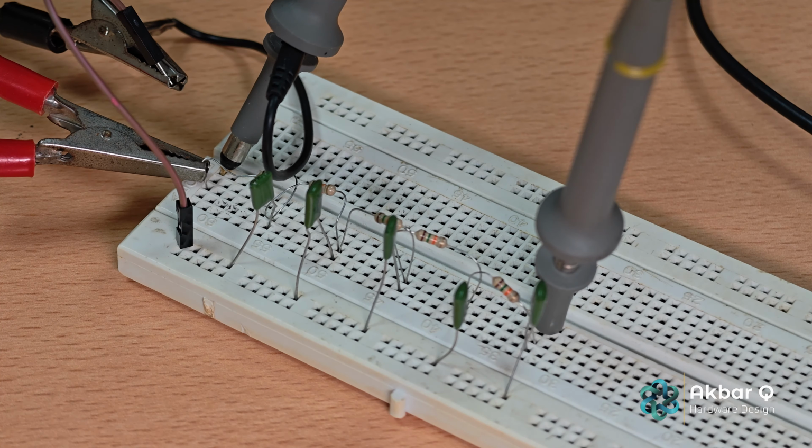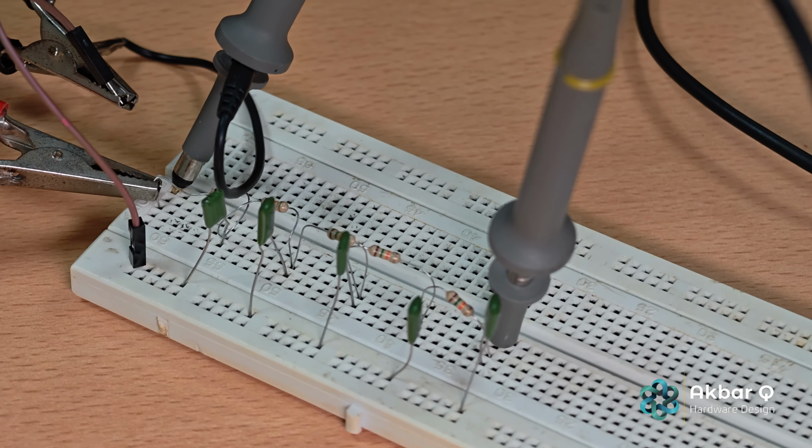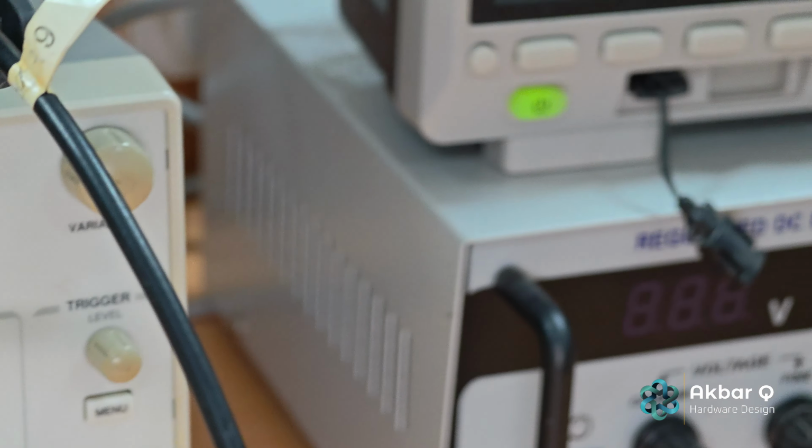The more stages we add, the more attenuation in the passband signal we will have, because there is no such thing as a perfect filter. But on top of that, the signal will be cleaned up. So the more signal attenuation we have for the carrier frequency, the cleaner the output signal will be. So let's take an ideal scenario where we have a brick wall filter. If we come to the oscilloscope, we can observe that.